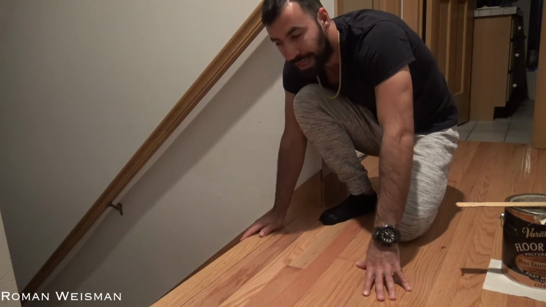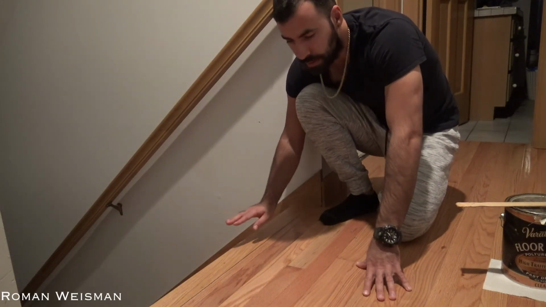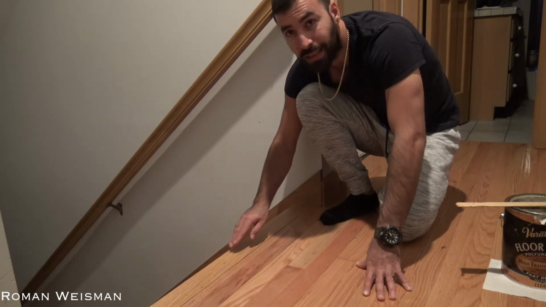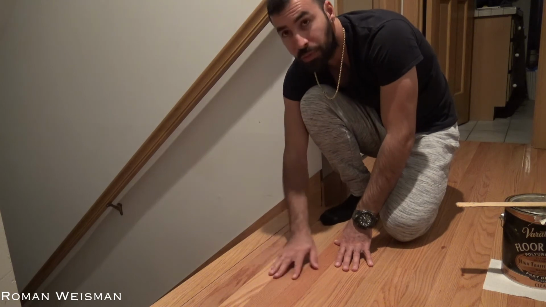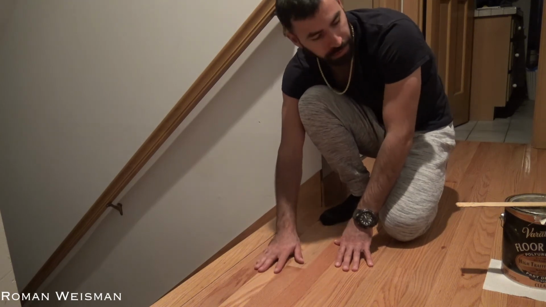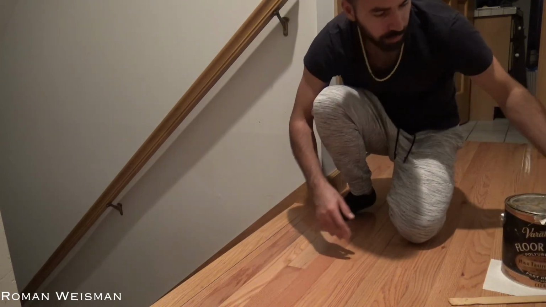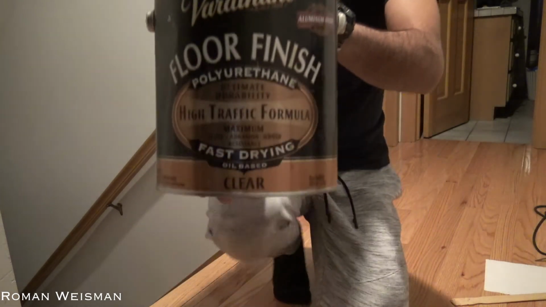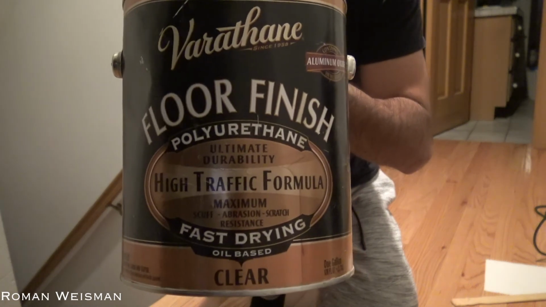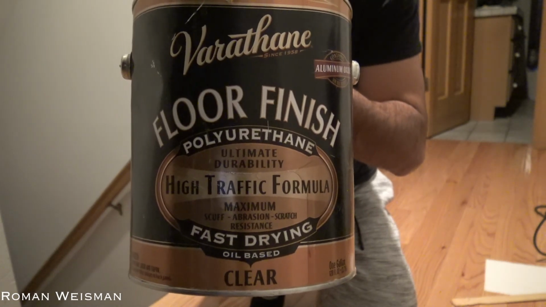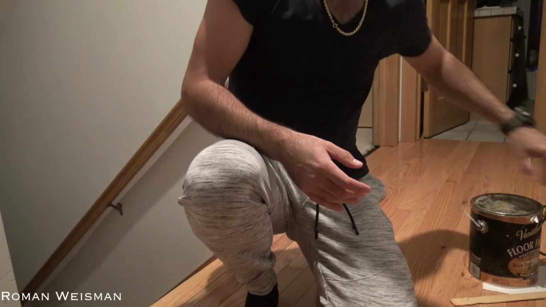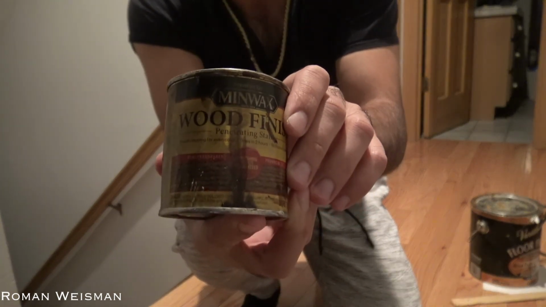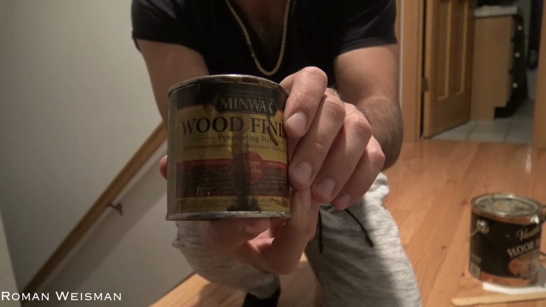This board was unfinished. I just sprinkled some water on it and I found out that it's lighter in color than the rest of the boards. So what I did is mixing this product with a little bit of stain, just for the first layer.